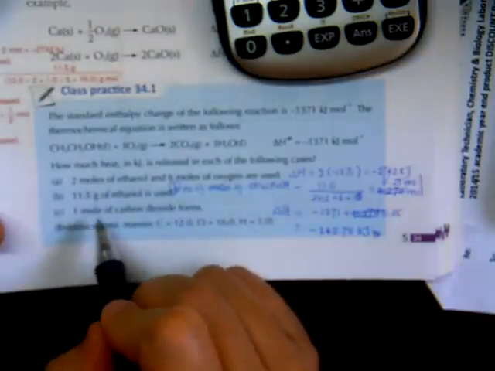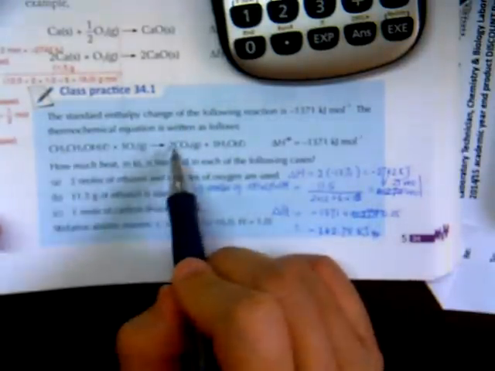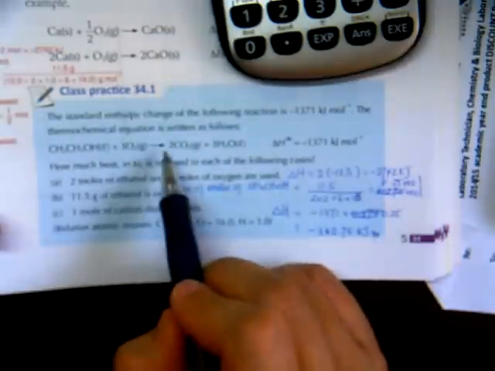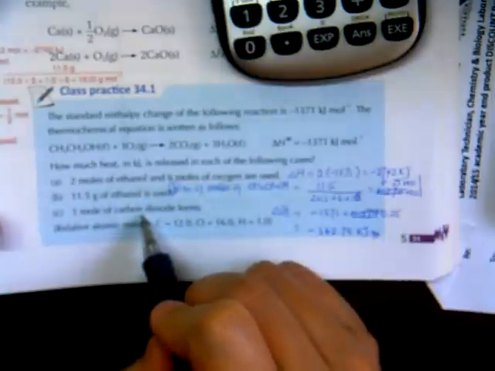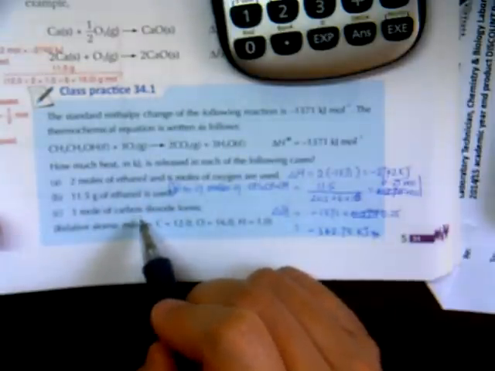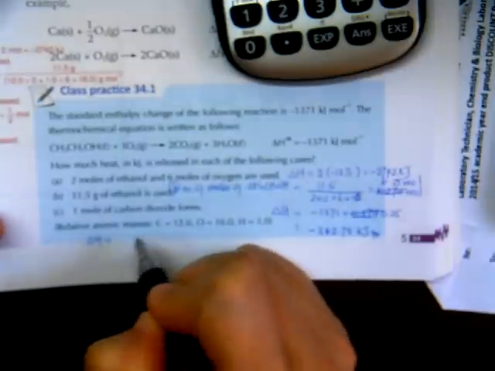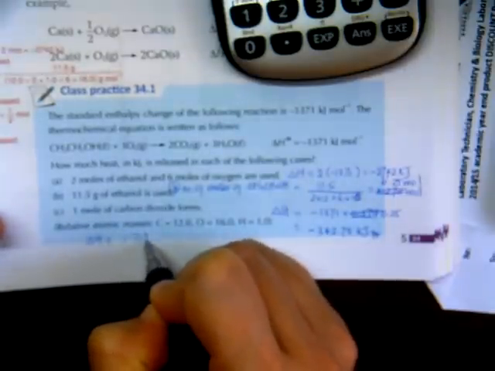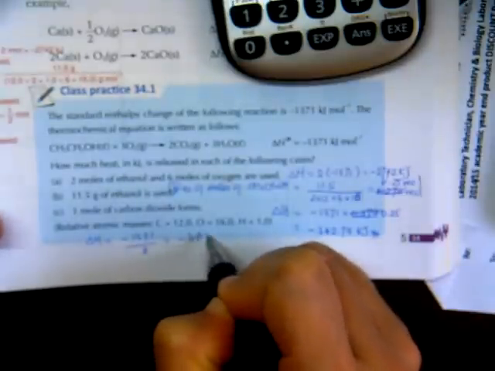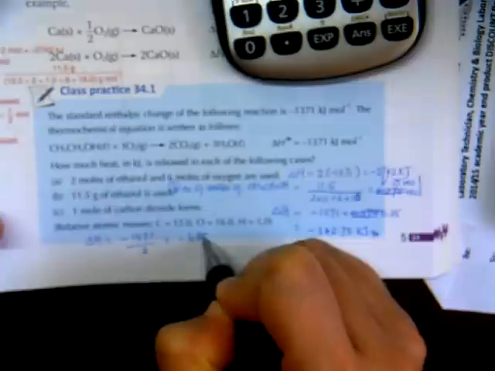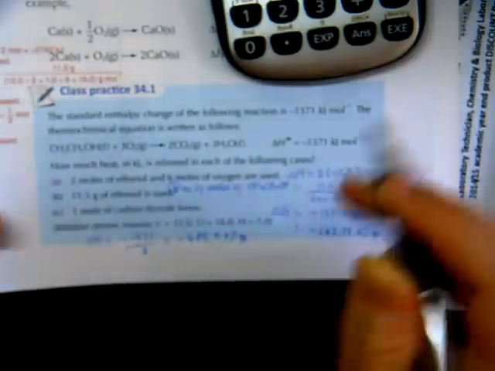Now, how about when 1 mole of carbon dioxide forms? Look at the equation. It describes when 2 moles of carbon dioxide form. Now it asks about when 1 mole of carbon dioxide forms. So can you tell me what is the delta H? Very simple. It is equal to over 2, which is negative 685.5 kilojoule. Is there any problem?